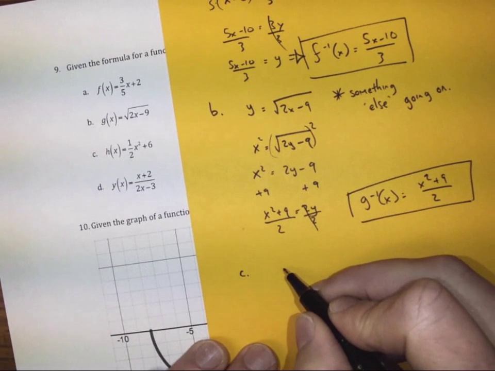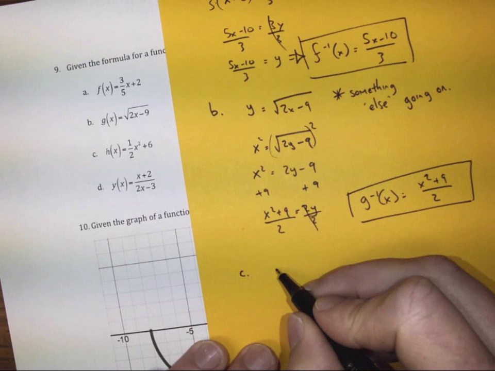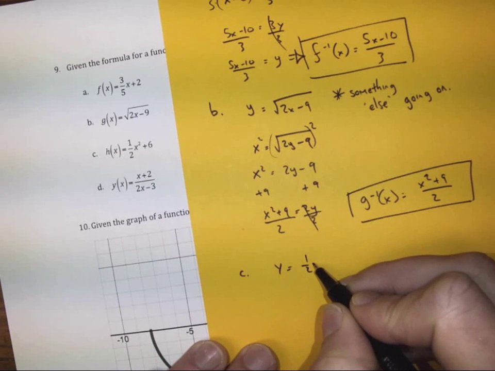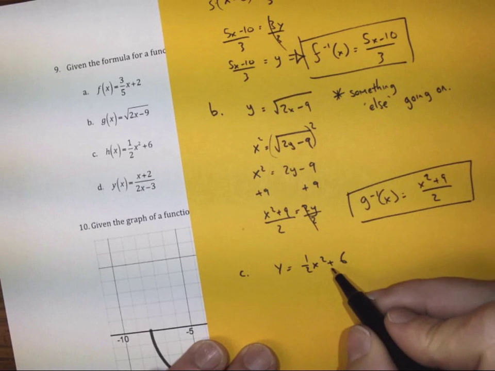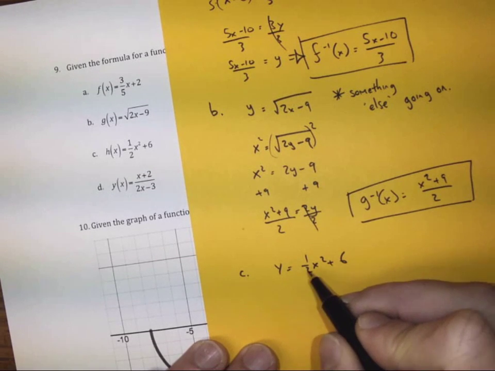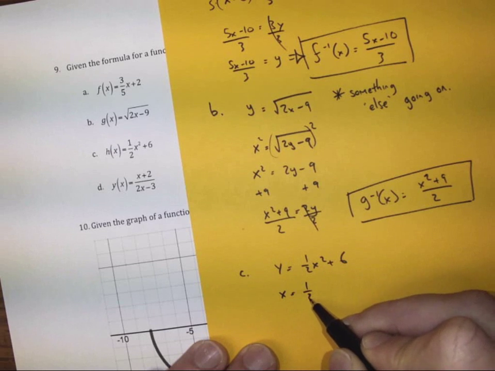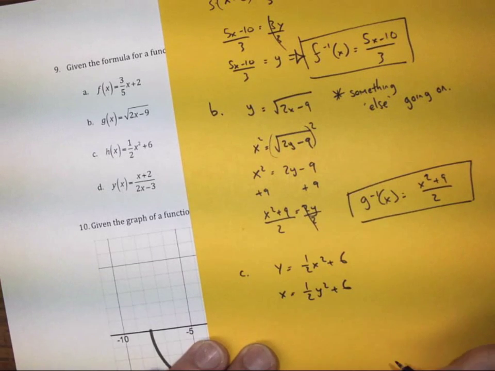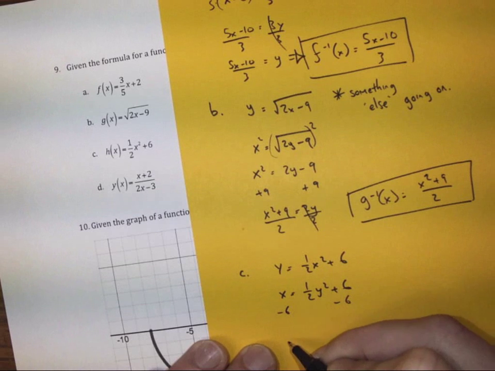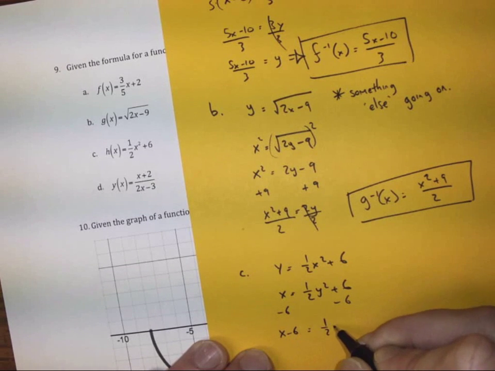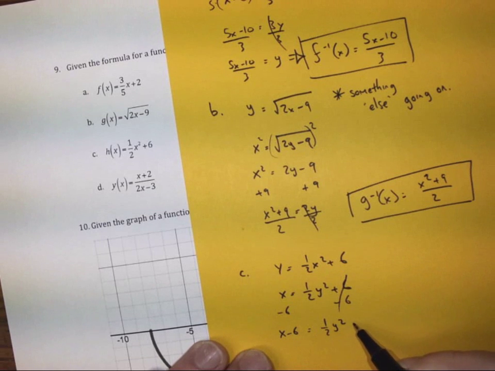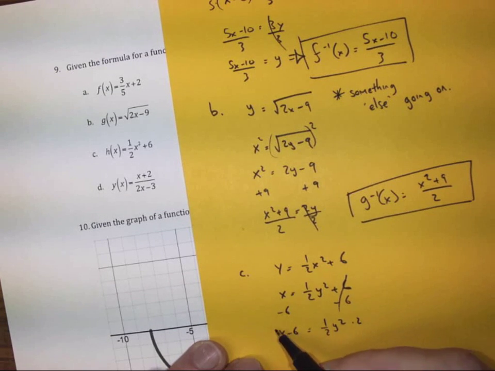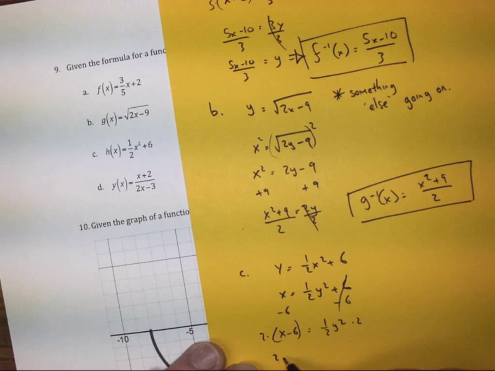Okay. Next, I've got the function 1/2 x squared plus 6. All right, so that's y is 1/2 x squared plus 6. Okay, so first thing, switch x and y, right? So that's easy. x is 1/2 y squared plus 6. And then I'll take away 6 from both sides. I get x take away 6 is the same thing as half of y squared. And then I'm going to multiply by 2, which is the same thing as dividing by half. But I like multiplying by 2 more. So I get 2x take away 12, and that's equal to y squared.